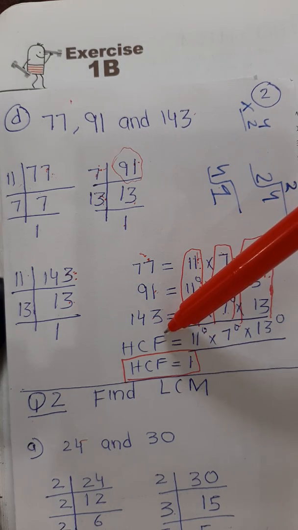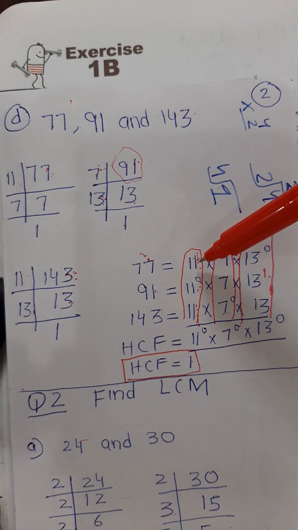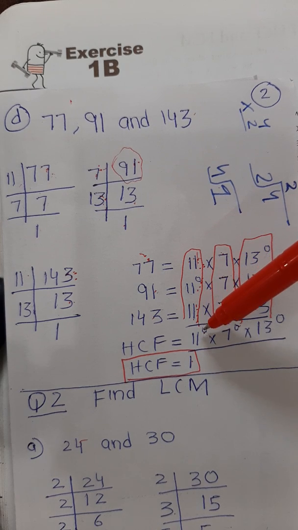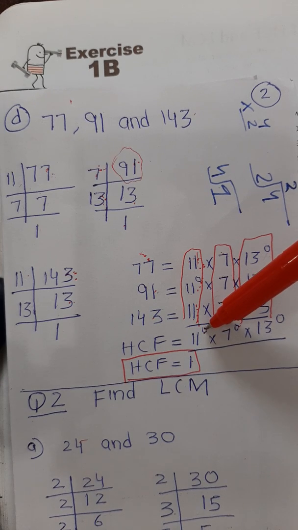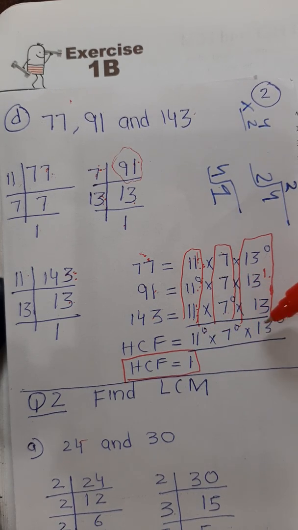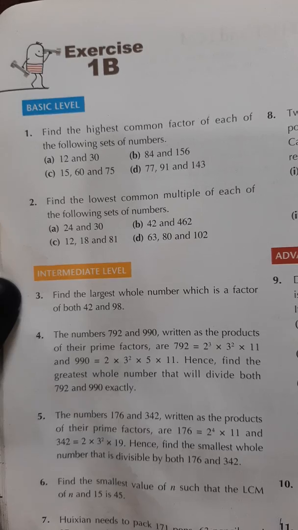Now, because we have to find the HCF, from each column you have to take out the number with the least power. So from the column of 11, 11 power 0 is the least one. From the column of 7, 7 power 0 is the least one. And from the column of 13, 13 power 0 is the least one. Any number power 0 is 1: 11 power 0 is 1, 7 power 0 is 1, 13 power 0 is 1. So 1 into 1 into 1 will give you the HCF as 1.